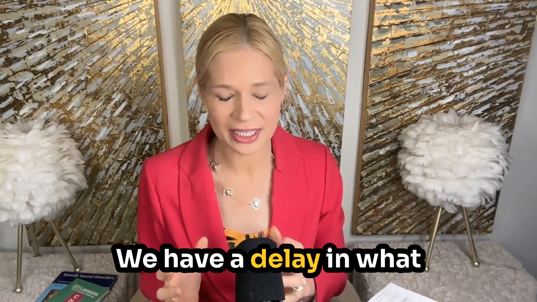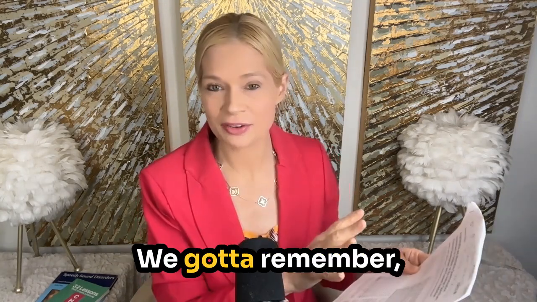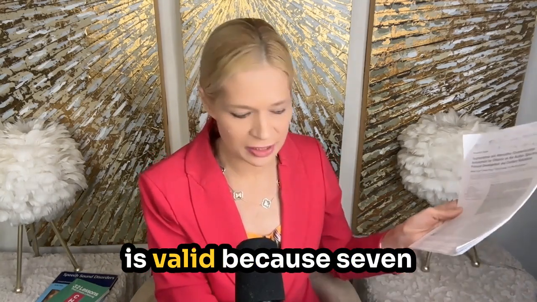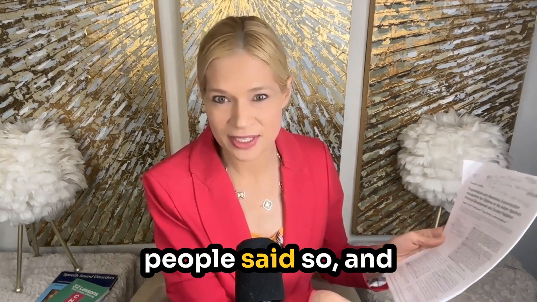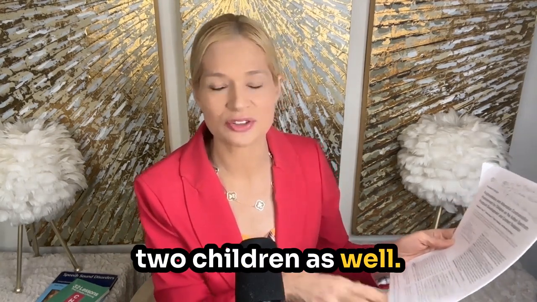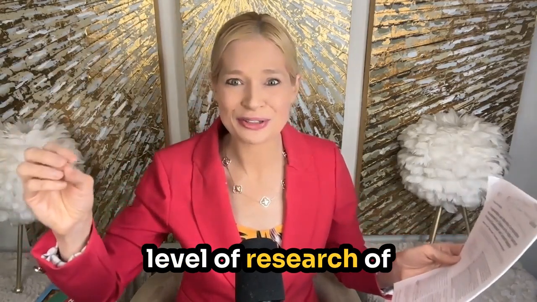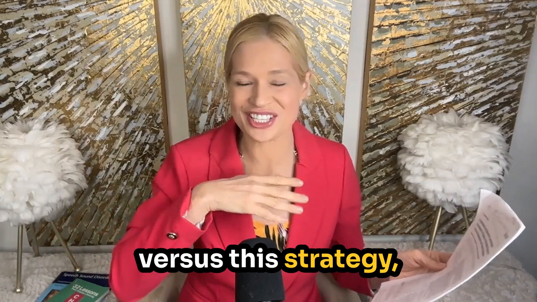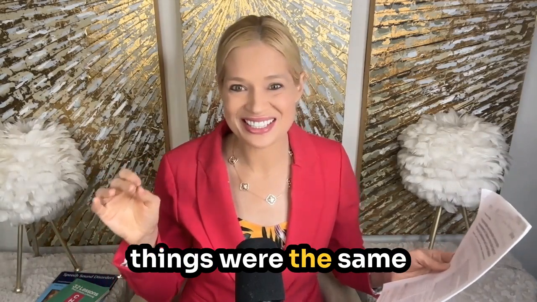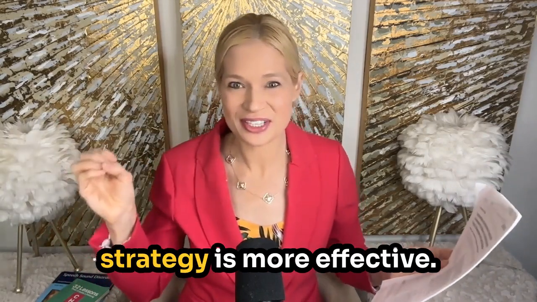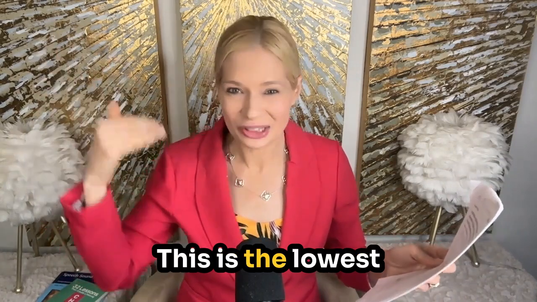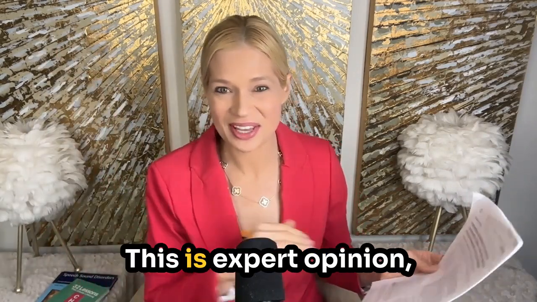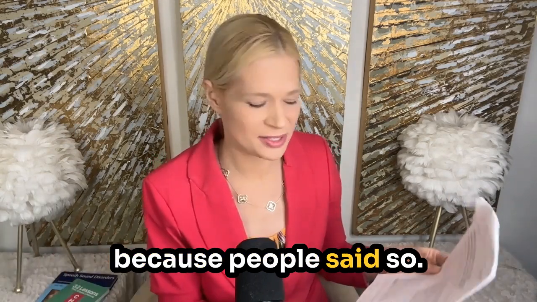We have a delay in what we're doing clinically. We've got to remember this is valid because 7 people said so, and then they observed 2 children as well. This is not the highest level of research, a randomized controlled trial, where we looked at this strategy versus this strategy, and all other things were the same, and we found that this strategy is more effective. This is the lowest level of research. This is expert opinion because people said so.